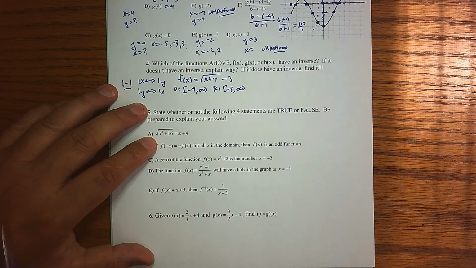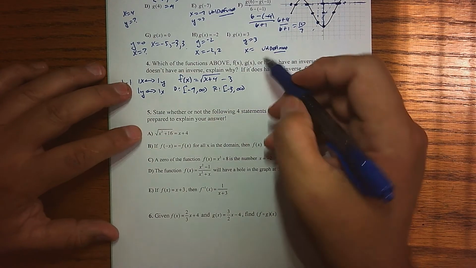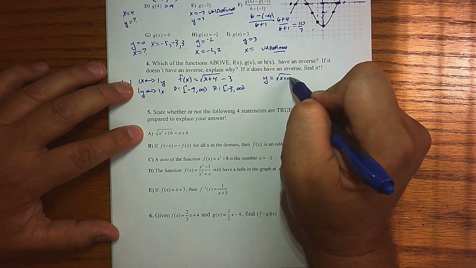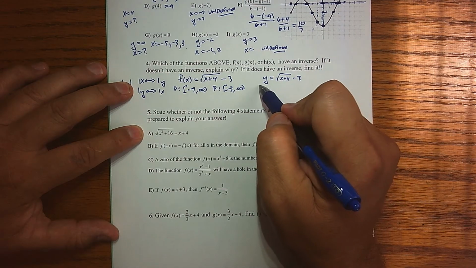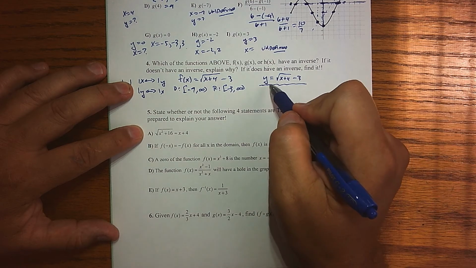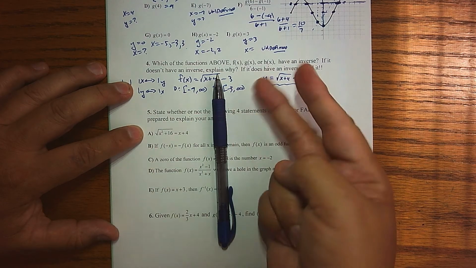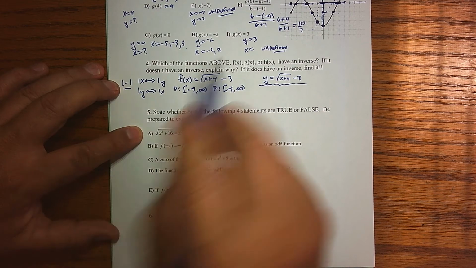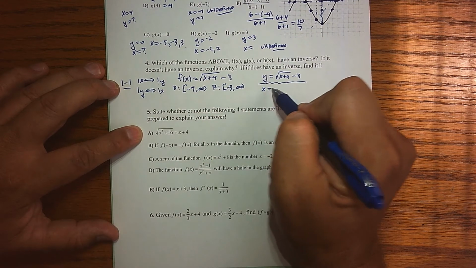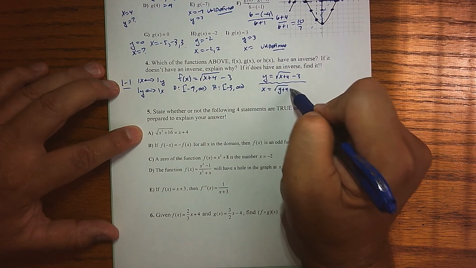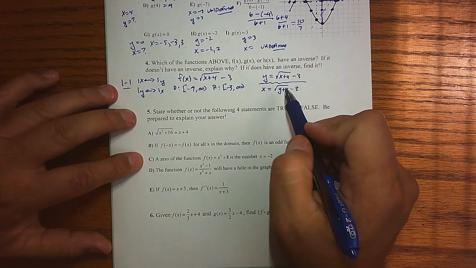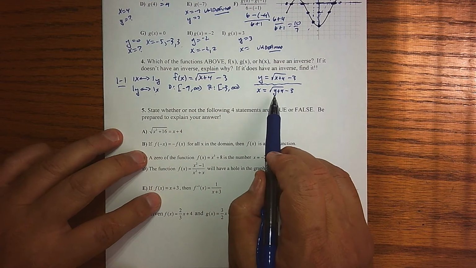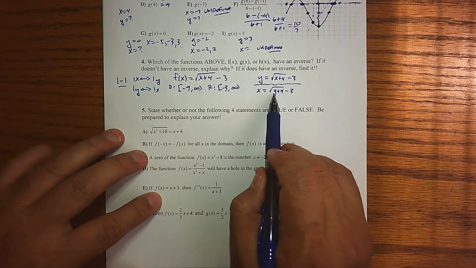So how do we find that? Well, the idea is to replace the f of x with y, and then we start creating the inverse by reversing the roles of x and y, because that's essentially what happens with an inverse function. It flip-flops roles. So this becomes x equals the square root of y plus 4, minus 3. We want our inverse function to be a function of x. Right now it's a function of y, so we have to use our algebra and solve for y.